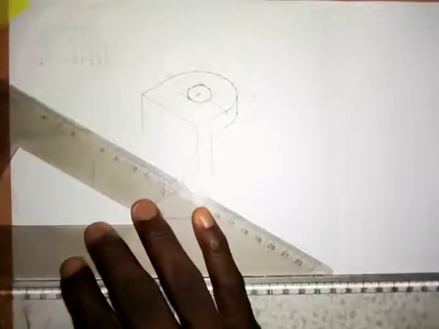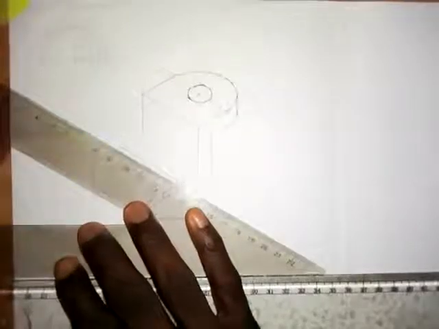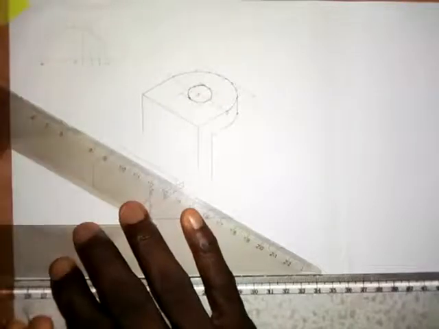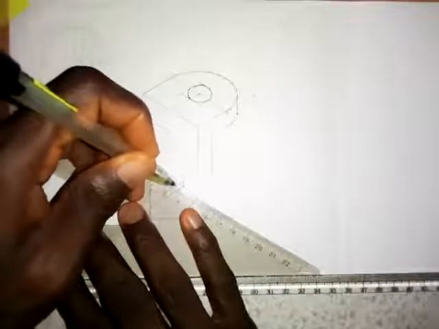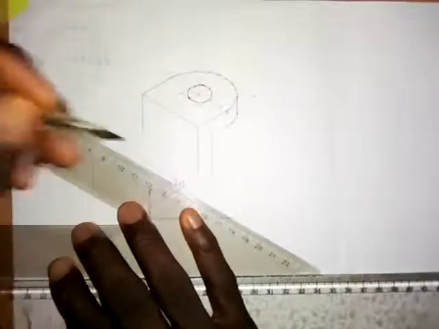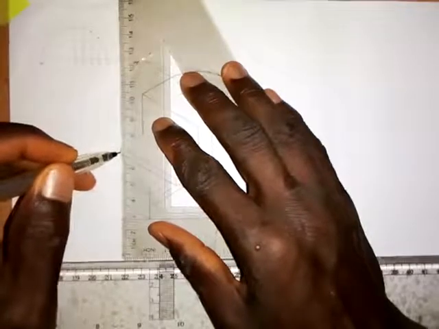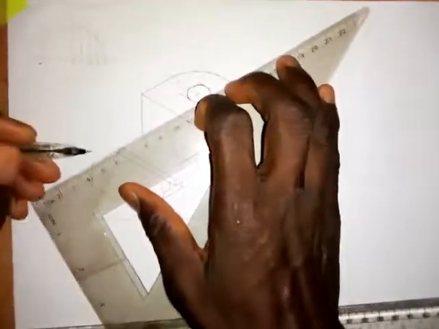if I'm looking at this object, if I have this object in my presence, at this point here, I will see a line going inward. From this point, it goes inward like this, and then coming to this point too, a line from this point will go inward like this. And then at this point, I will see a vertical line going down like this. Alright, so that's what we have there. So the next thing I'm going to do is to take the edges.